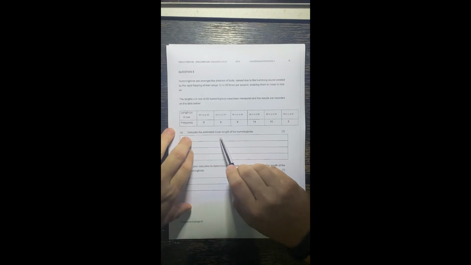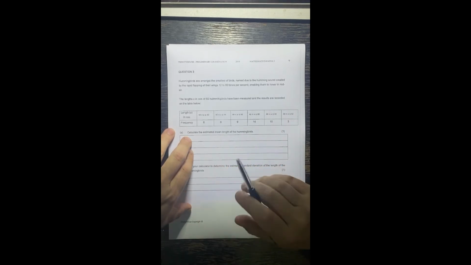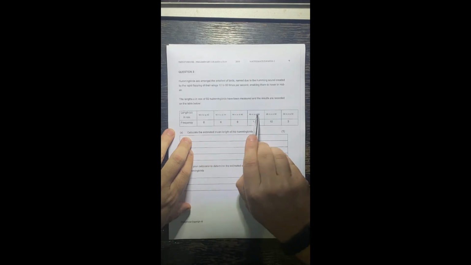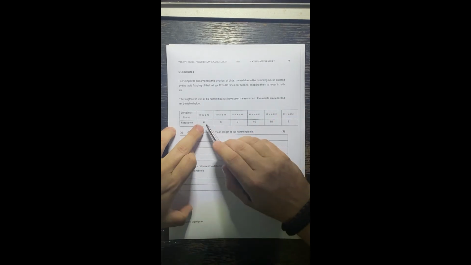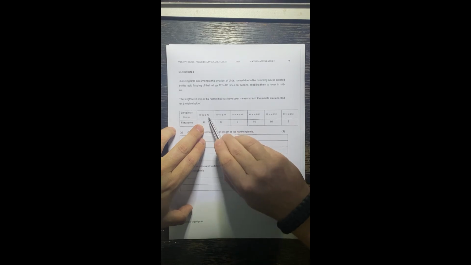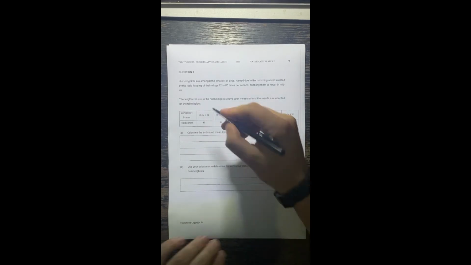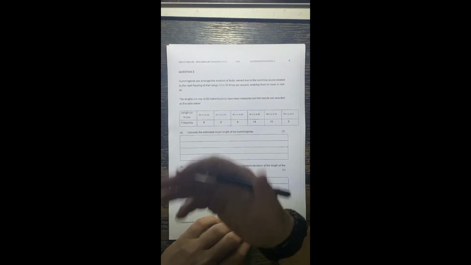Calculate the estimated mean length of the hummingbirds. This is going to be an estimated mean because we've got class intervals. We don't know what the exact values are. For example, here, we just know that there's 6 that lie between 40 and 42. But what are the numbers? That's why it's going to be estimated. In order to do your estimated mean, you need to find the midpoint of your class. How do we find the midpoint?